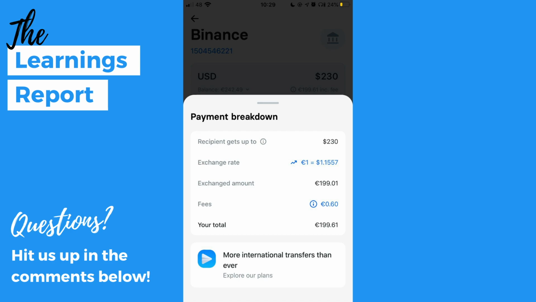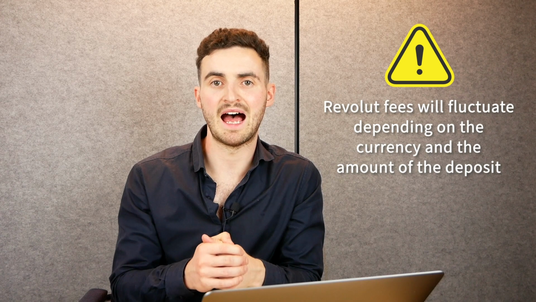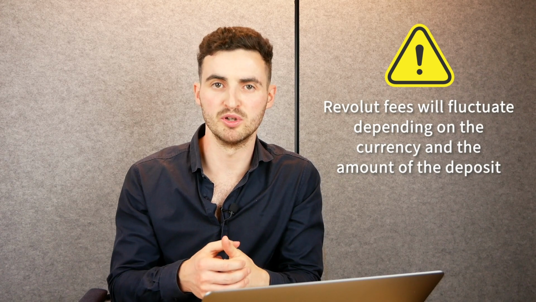For our deposit of $230 you can see we're being charged only 60 cents as opposed to €3.60 if we had used Binance's credit debit card method. And this fee is simply just Revolut's international transfer fee. Two quick notes. This fee that Revolut charges will fluctuate based on the currency you're sending and the amount of that currency you're sending. But to be honest, it'll probably still work out cheaper than if you use the debit and credit card deposit method.